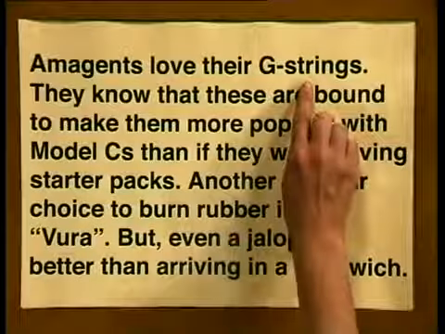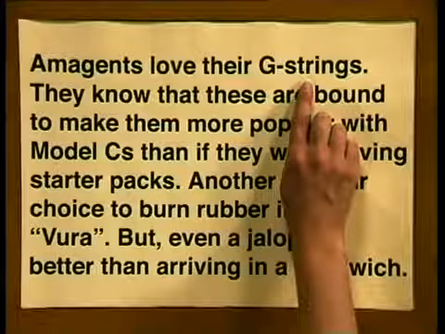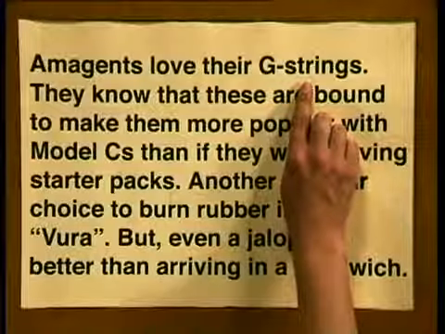Then there are other words that are technically English words, but their meaning is different from the meaning we normally associate with them. Take a look. A G-string normally means a type of underwear, yet here the word is used to refer to a new model BMW.